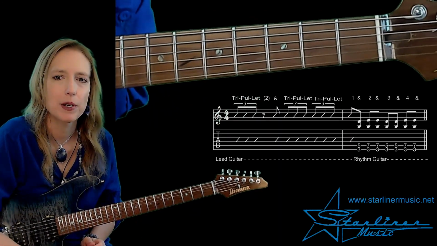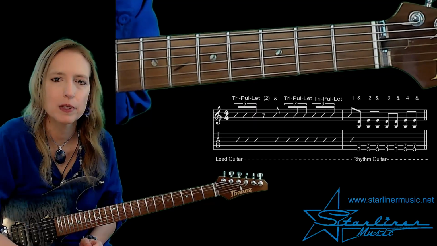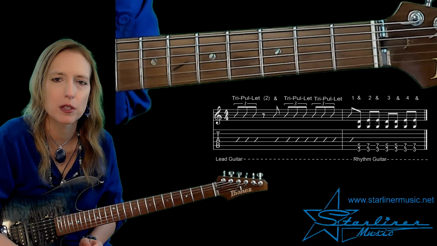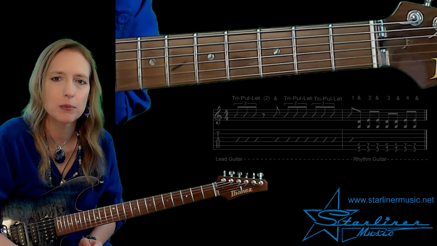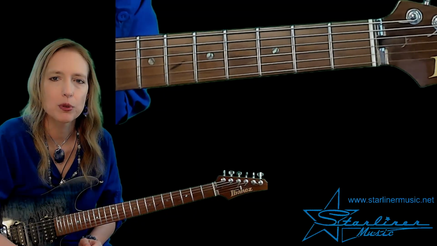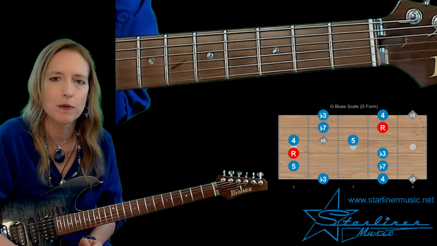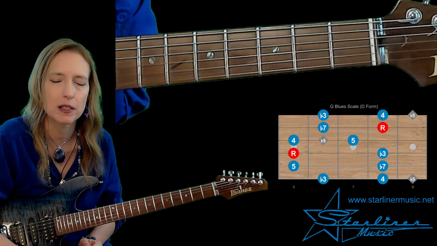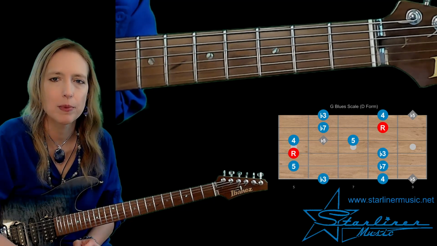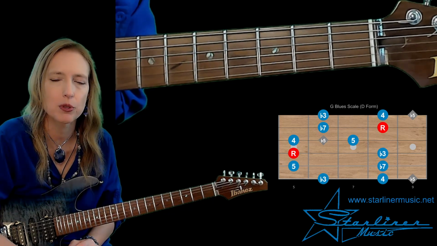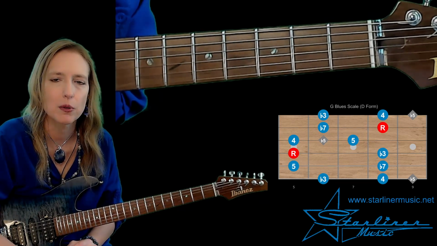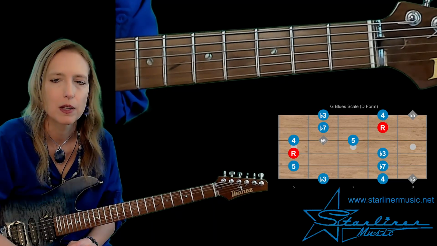Now that we've talked about the rhythm for this example, let's look at the scale that we'll be using. We're just using the G blues scale today. Now, the blues scale sometimes is referred to as the minor pentatonic. Those terms are a bit interchangeable. The difference is that the blues scale includes the blue note, so actually it's a 6-note scale versus a pentatonic, which is a 5-note scale.